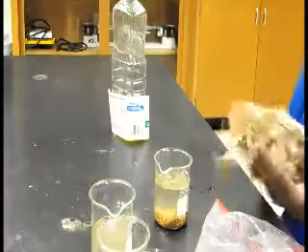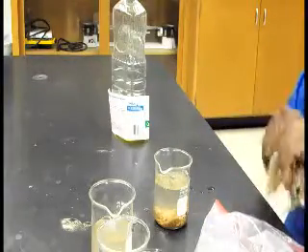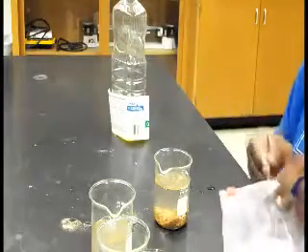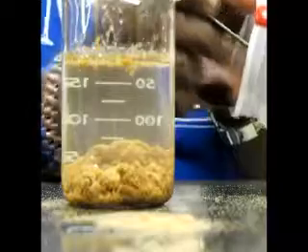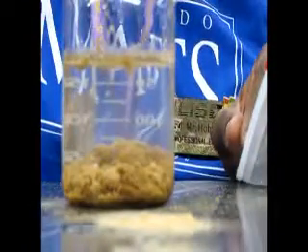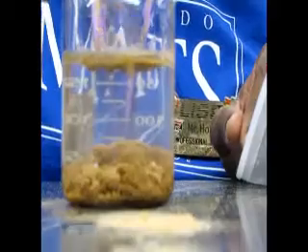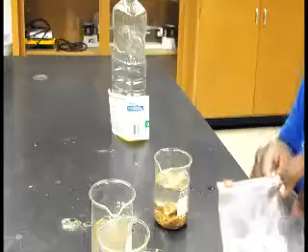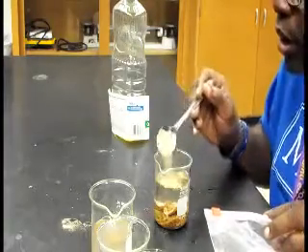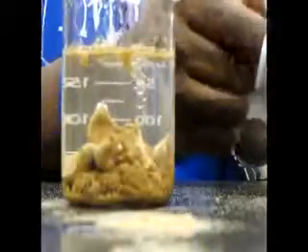So I'm going to take some more treated sand. I'm going to sprinkle it on top where this oil was, and you'll see it go down to the bottom. And there it is. I'm going to put a little bit more to get rid of that oil.